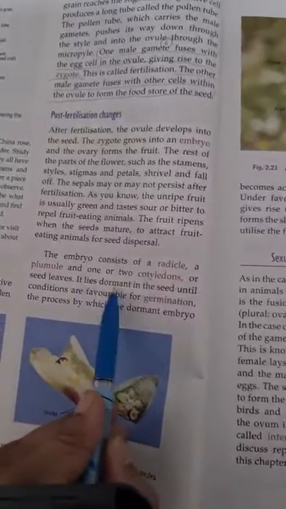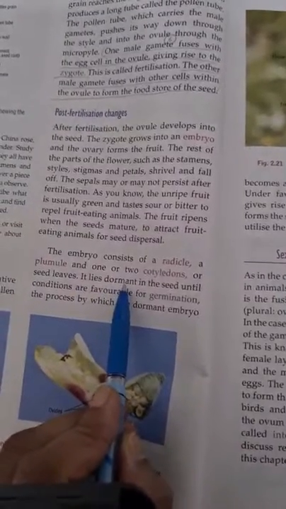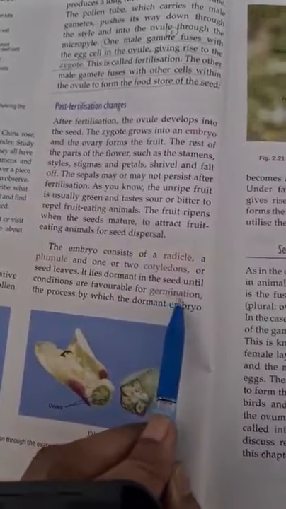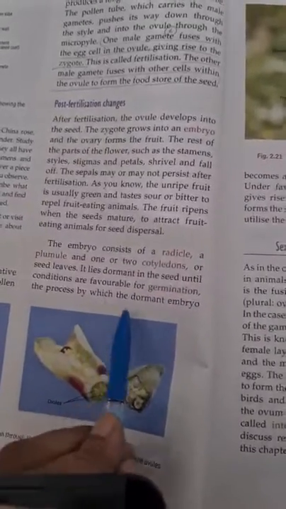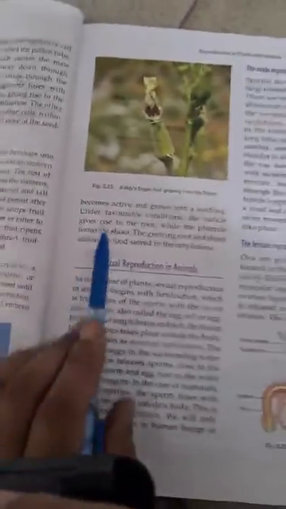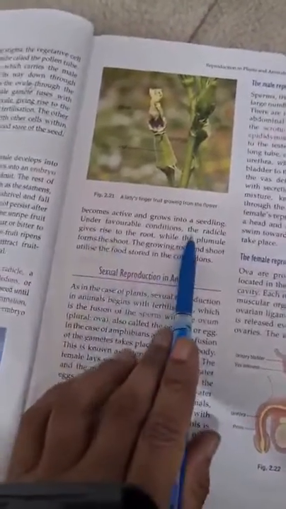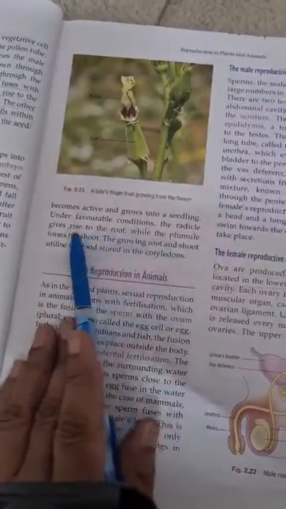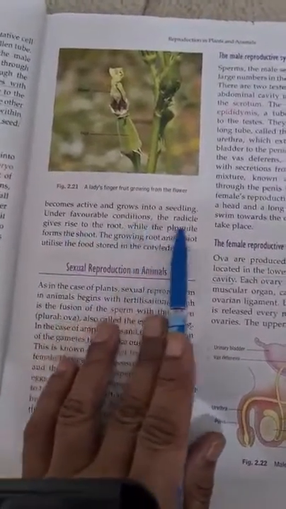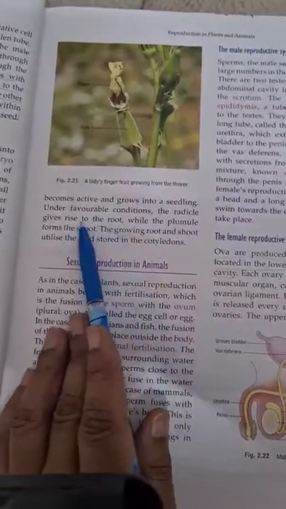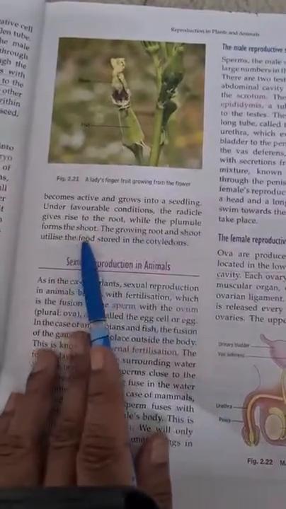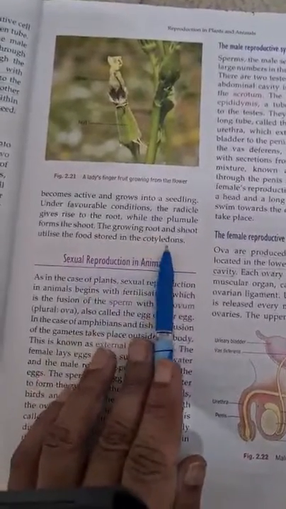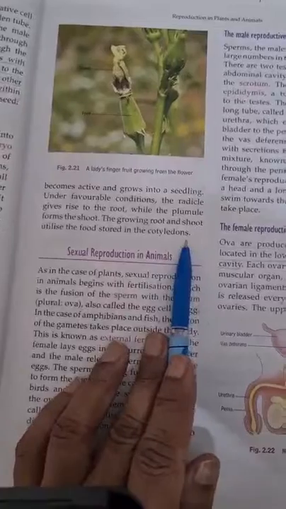These seeds remain dormant, meaning in resting condition, until the favorable conditions for germination are attained. The process by which a dormant embryo becomes active and grows into a seedling is called germination. Under favorable conditions, the radicle gives rise to root, already explained. The plumule gives rise to shoot, and the growing root and shoot utilize the food which is stored inside the cotyledon.